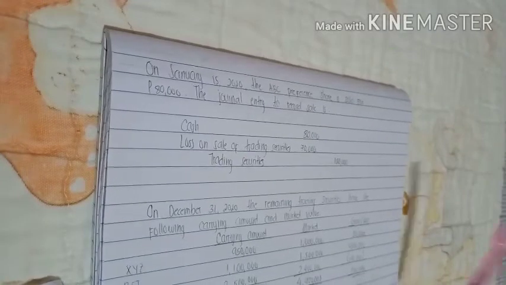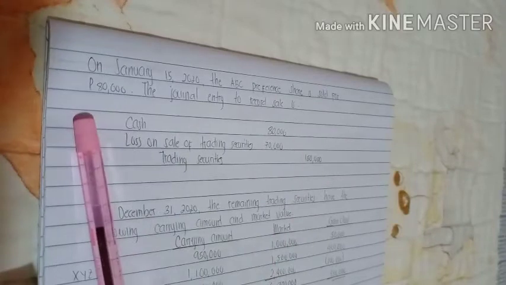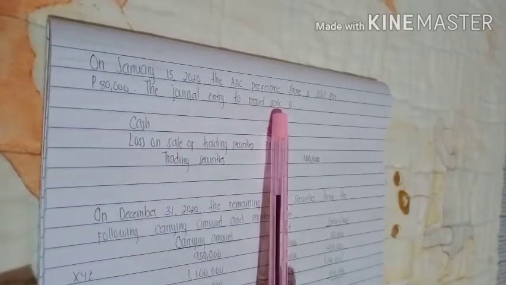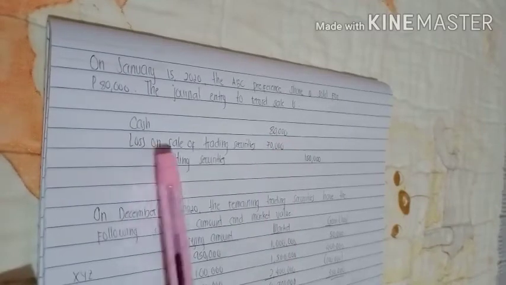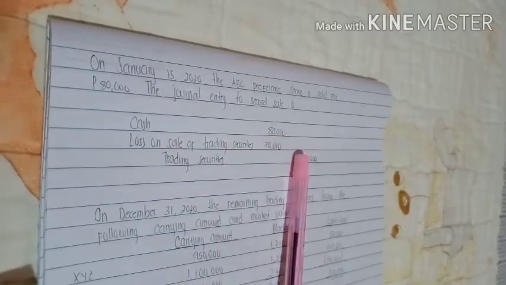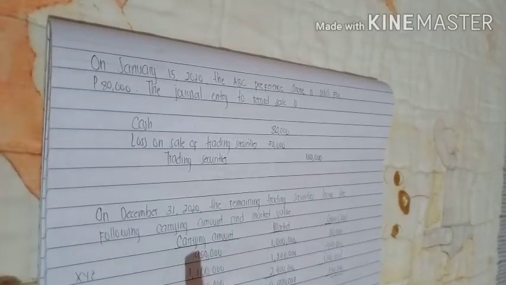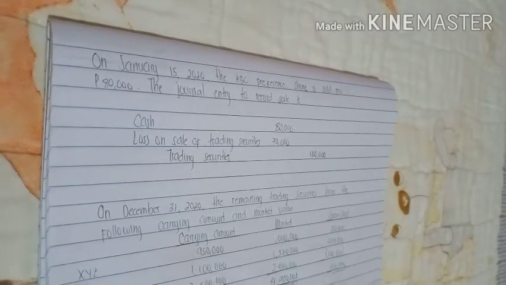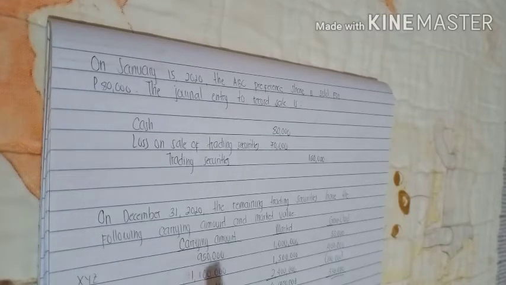On January 15, 2020, the ABC preference share is sold for 80,000. The journal entry to record the sale is debit cash 80,000, loss on sale of trading securities 70,000, and credit trading securities 150,000. The difference between the sale price and the carrying amount shall be recognized as gain or loss to be reported in the income statement.